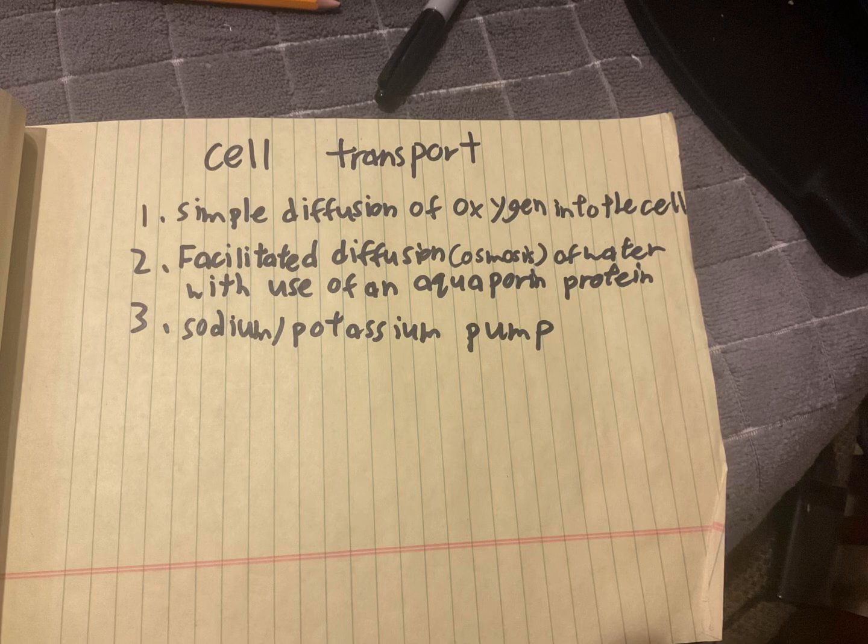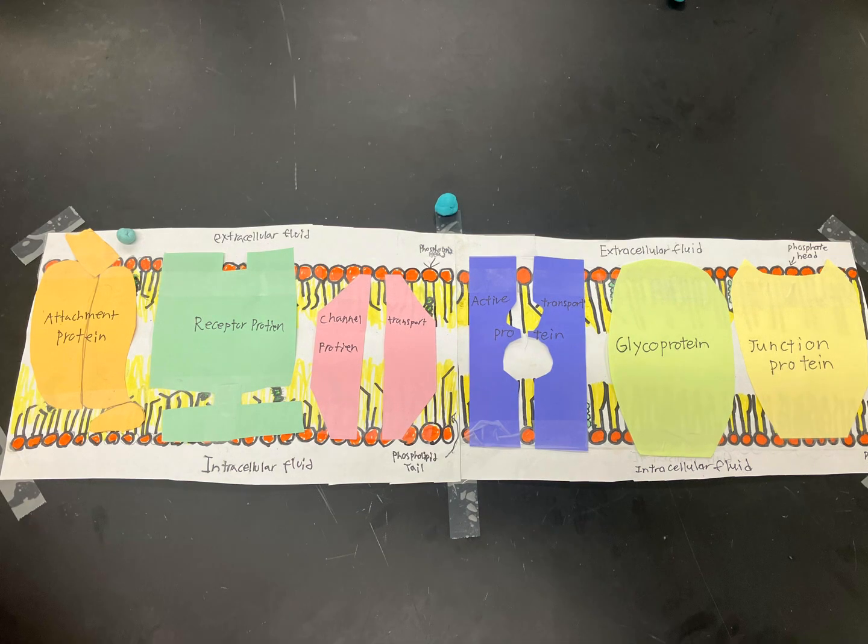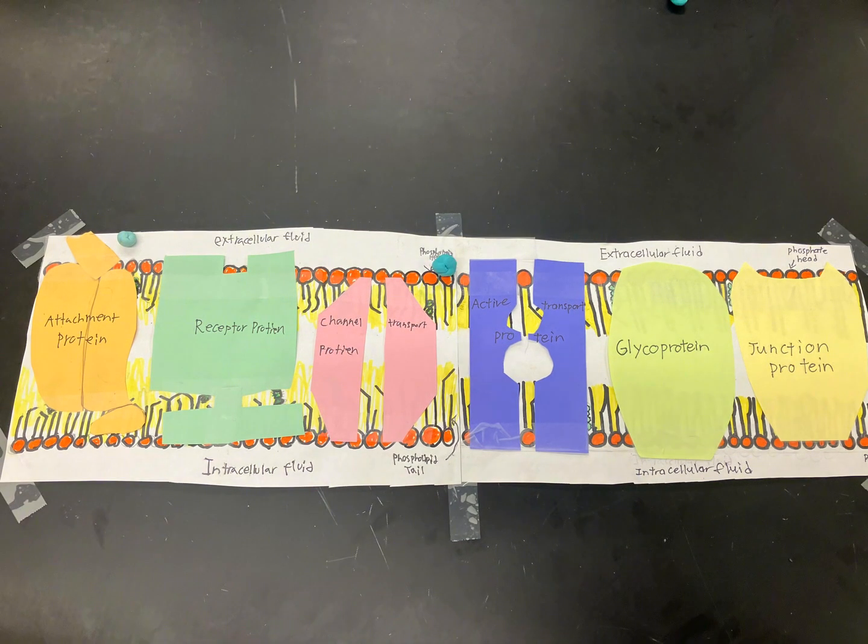We will cover the semi-permeable membrane, simple diffusion of oxygen into the cell, osmosis through the use of an aquaporin protein, and a sodium-potassium pump. First, we are going to explain the semi-permeable membrane.